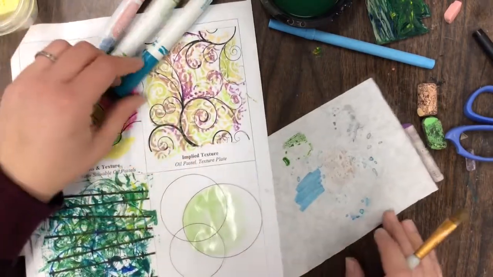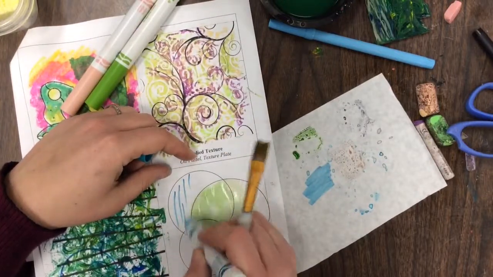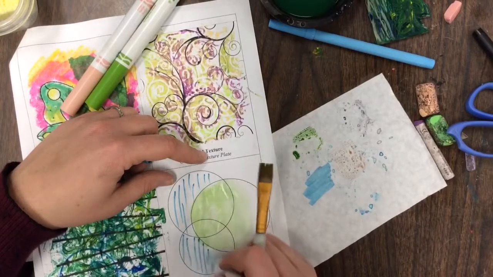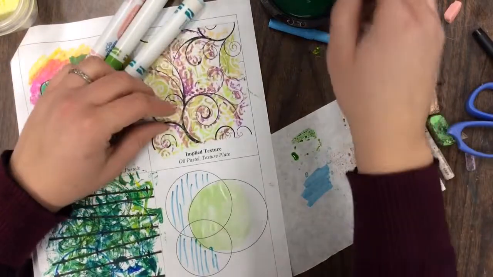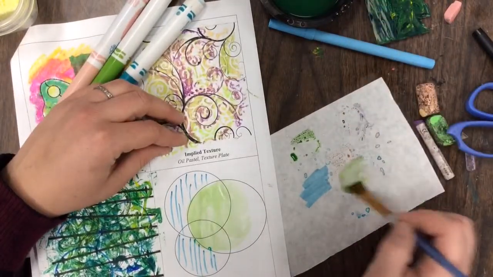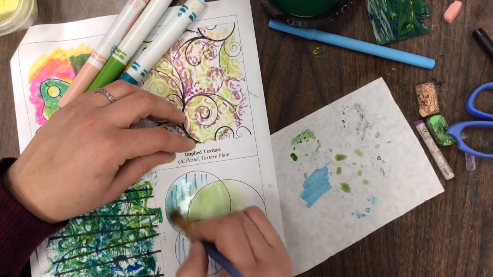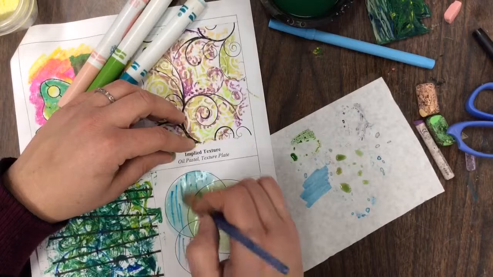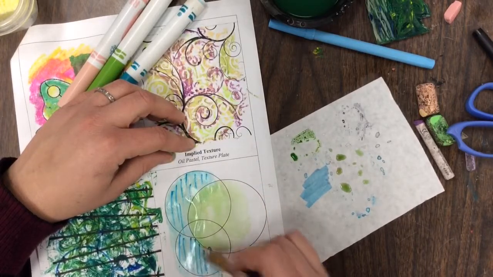Another cool thing about this, by the way, is this Crayola is made with water. It will also bleed. So if you want a really cool bleeding effect, this is the way to go.